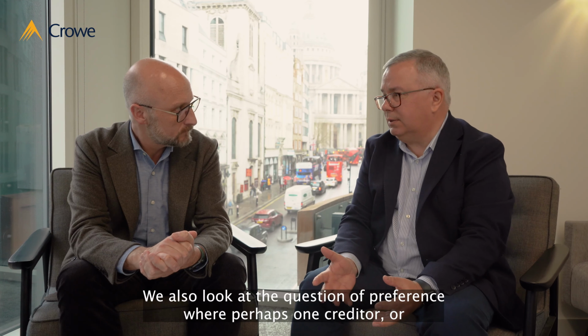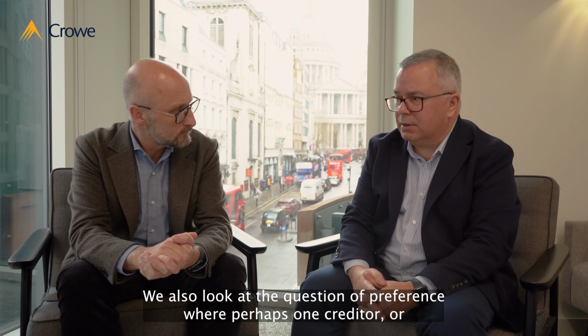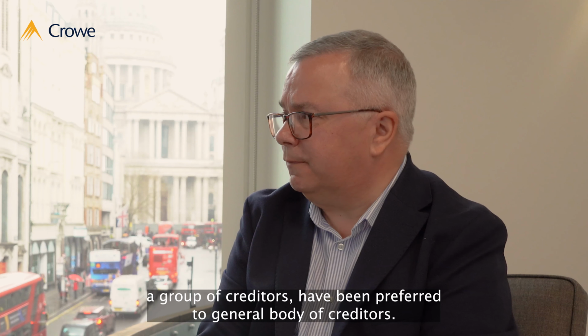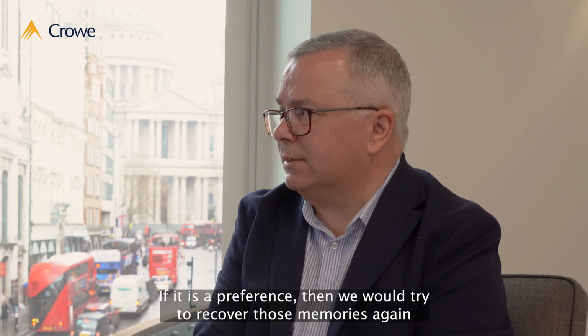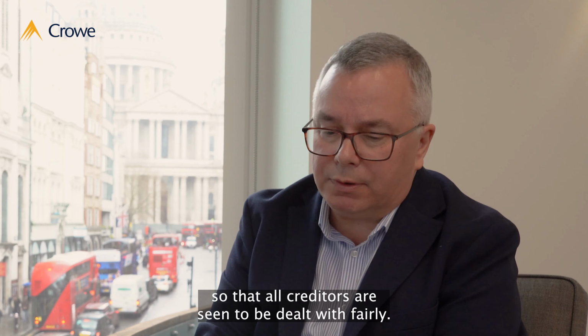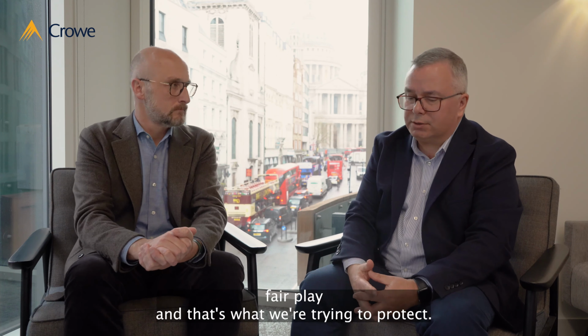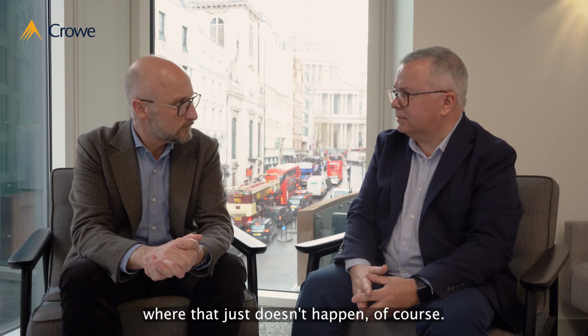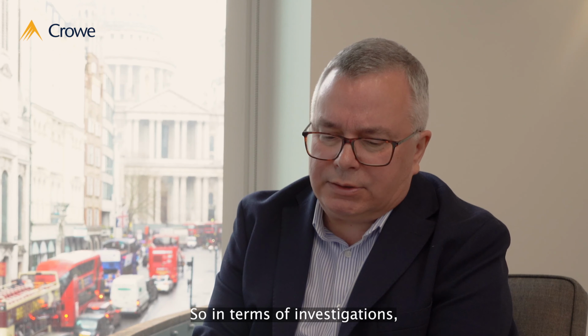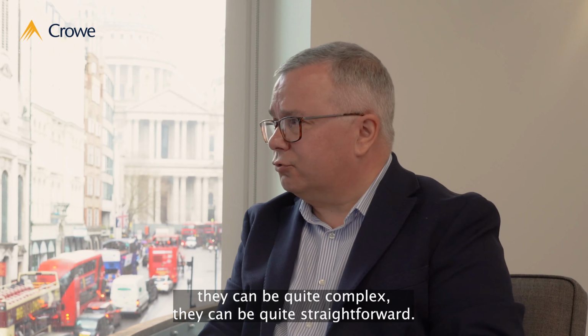We also look at the question of preference, where perhaps one creditor or a group of creditors have been preferred to the general body of creditors. And if it is a preference, then we'll try and recover those monies again, so that all creditors are seen to be dealt with fairly. Essentially, it's about fair play, and that's what we're trying to protect. And occasionally we come across situations where that just doesn't happen, of course. So in terms of investigations, they can be quite complex, they can be quite straightforward.